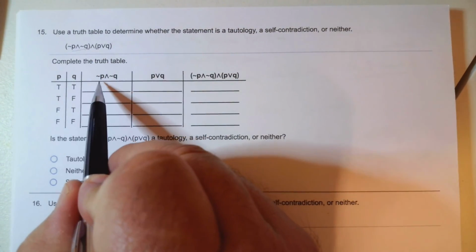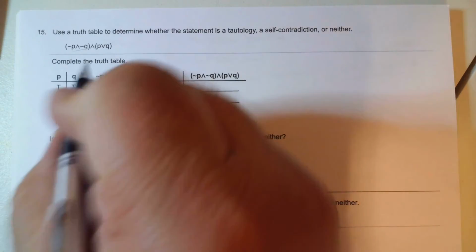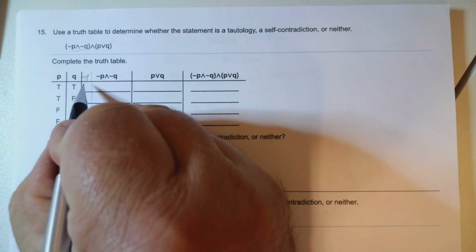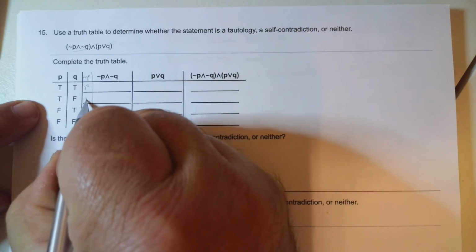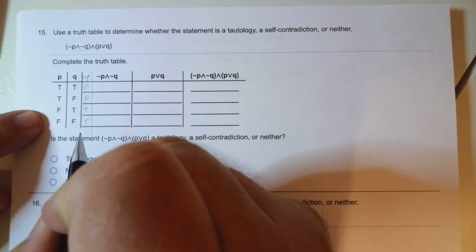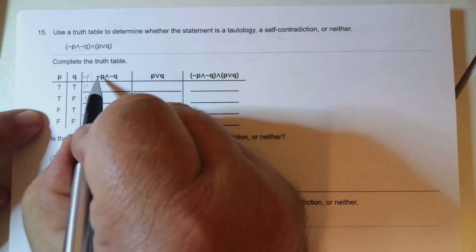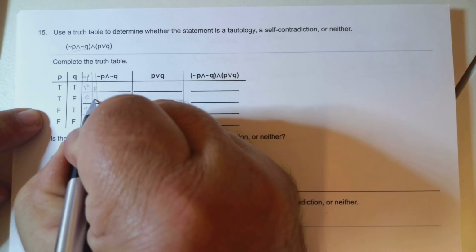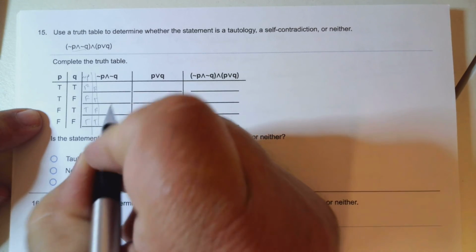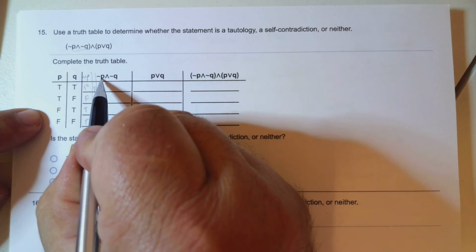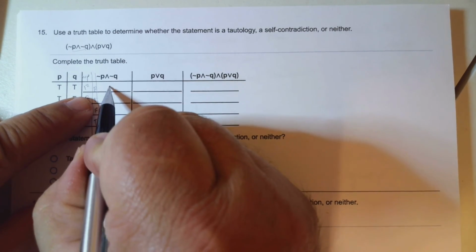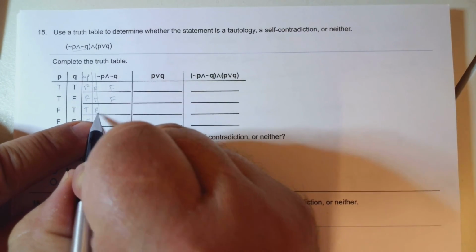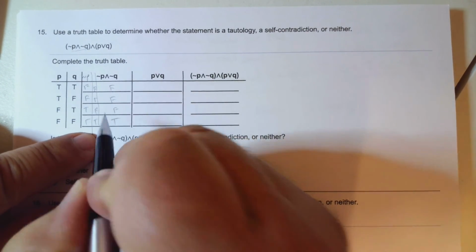Okay, we'll do inside the parentheses. So let's first find not P, which is false, false, true, true. Then we have to find not Q, which is false, true, false, true. So this is an and. False and false is false. False and true is false. True and false is false. True and true is true.